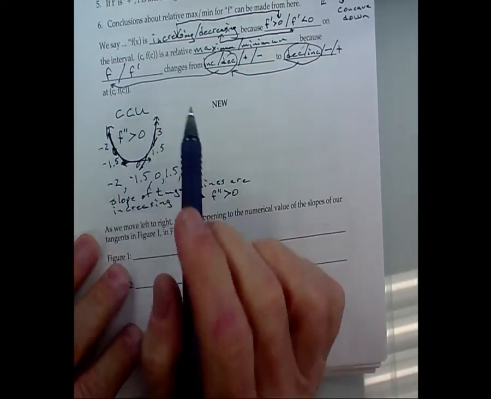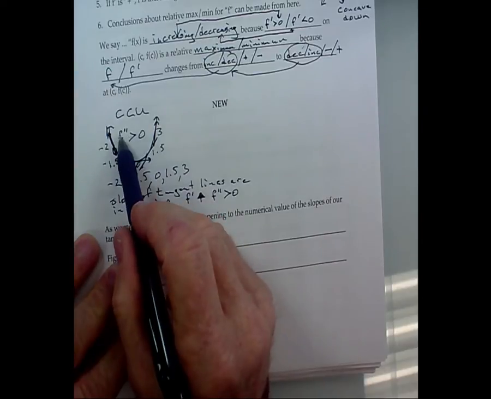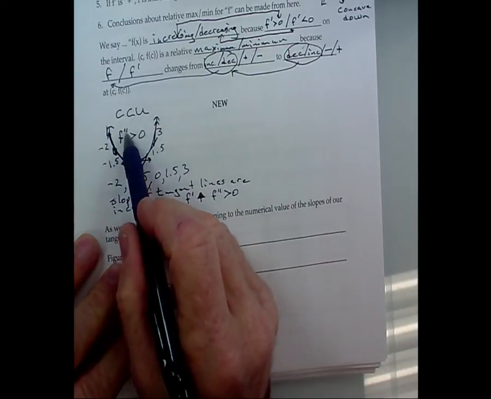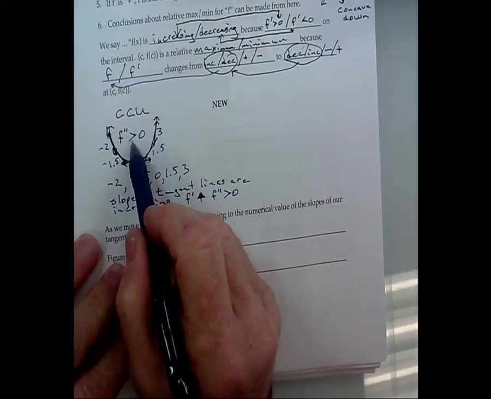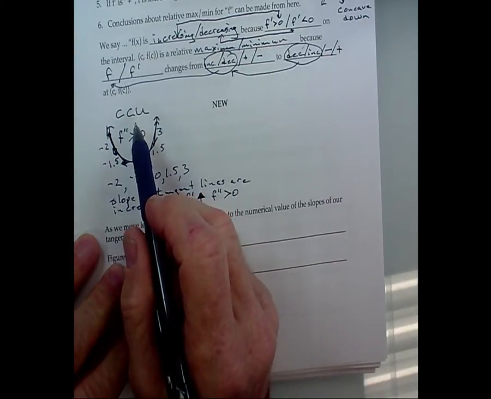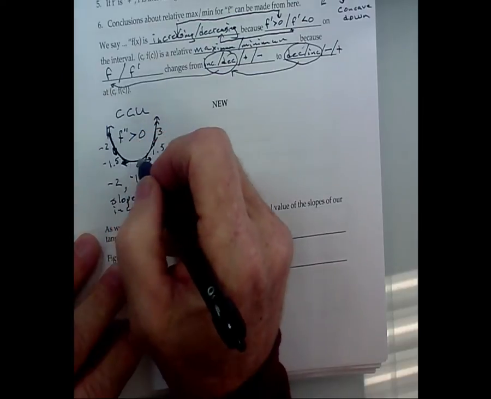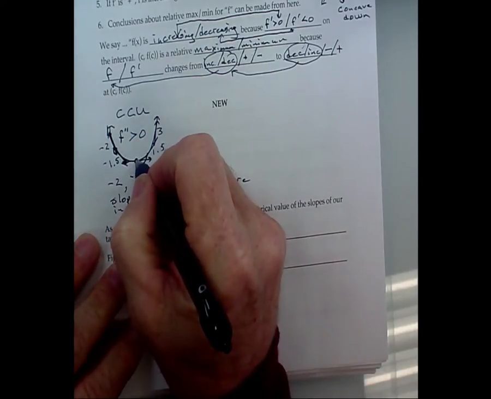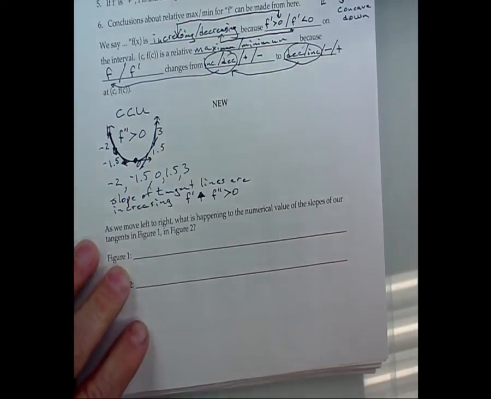So if the second derivative is positive within an interval, it's concave up. Correct? Now, if I'm concave up, this point right here has to exist.